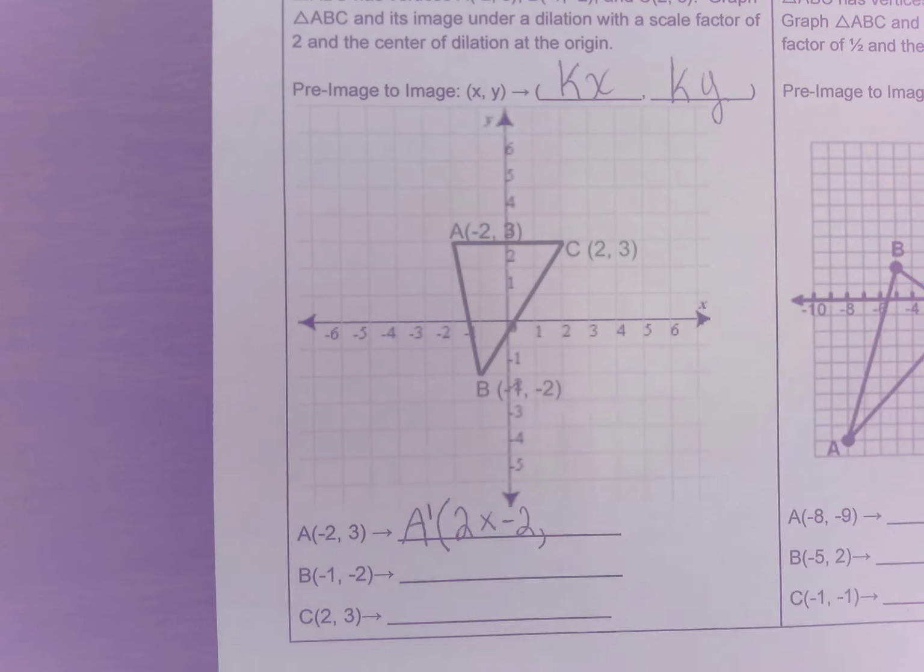Your result is your new coordinates for A prime. 2 times -2 is -4, and 2 times 3 is 6. And you'll do the same for each point, or each vertex, of the figure.